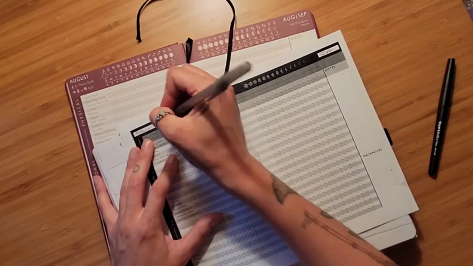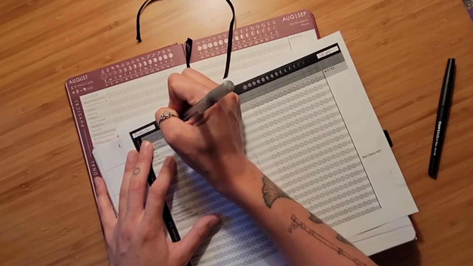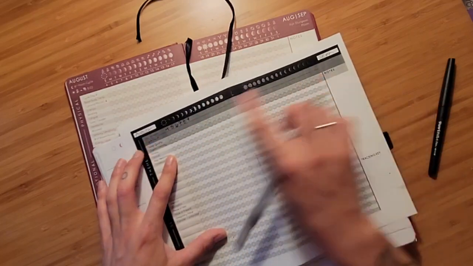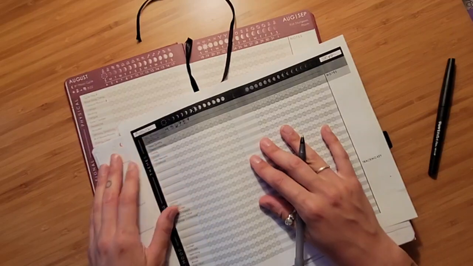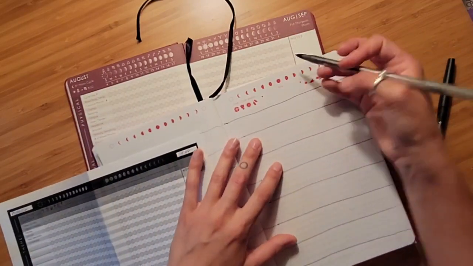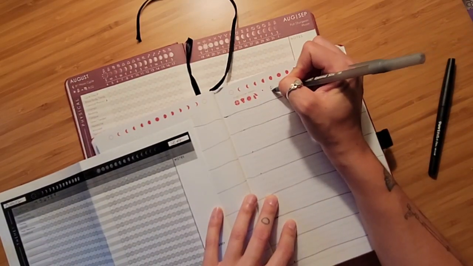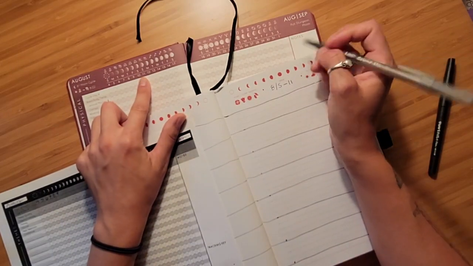And then I'm just gonna write the same days of the month here. 5, 6, 7, 8, 9. I'm not going to do them all right now, but you can just go ahead and write the days of the month all the way across so that it's already correlated with the moon phases. It's easy to reference. And then I'm going to do the same thing here. So for this first week, I start on Monday, so it's August 5th through the 11th.